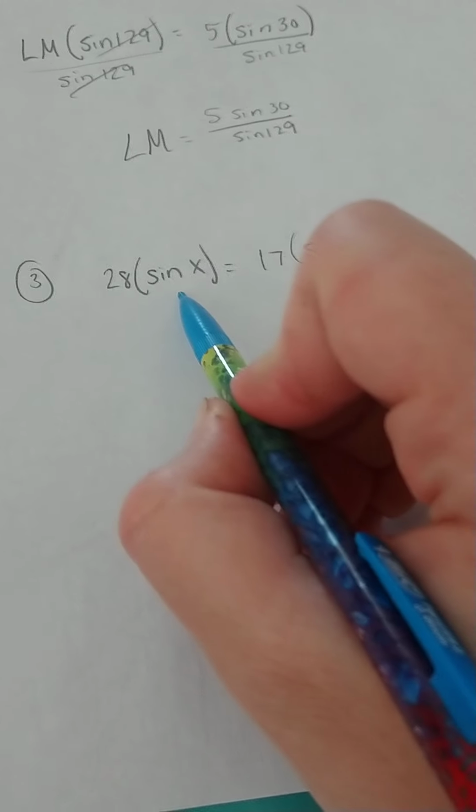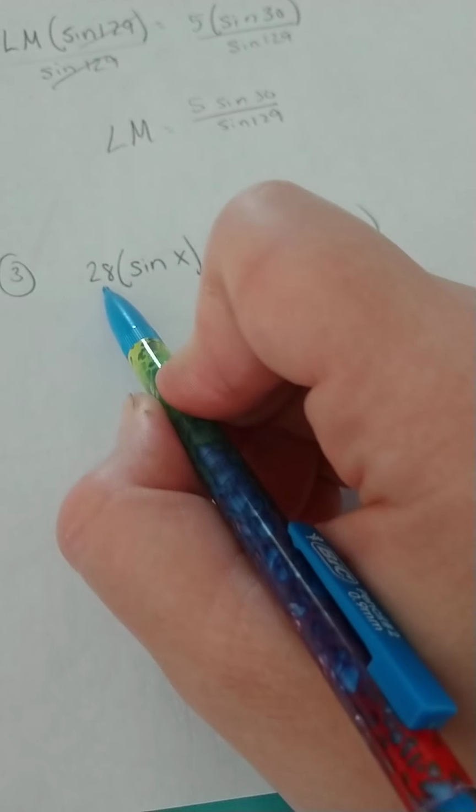So again, I'm going to do this cross multiplication on a separate sheet of paper. You get 28 times the sine of X equals 17 times the sine of 98. From here, we need to get the sine of X by itself. So what's the opposite of multiplying by 28? Dividing by 28.